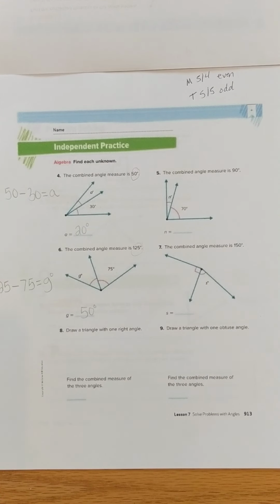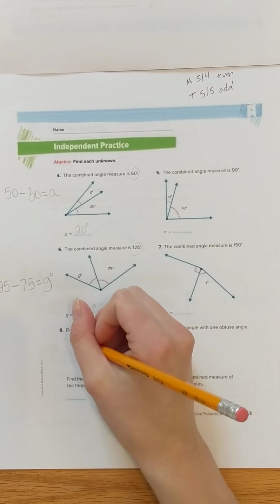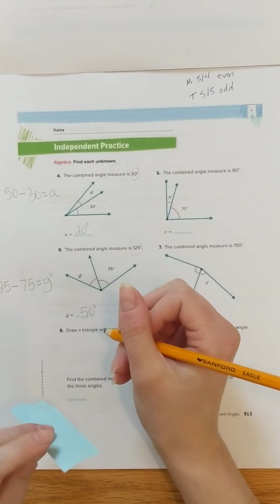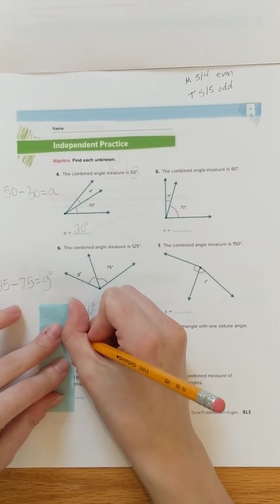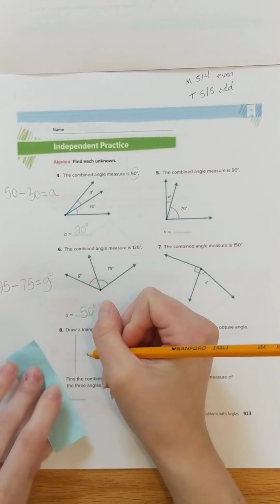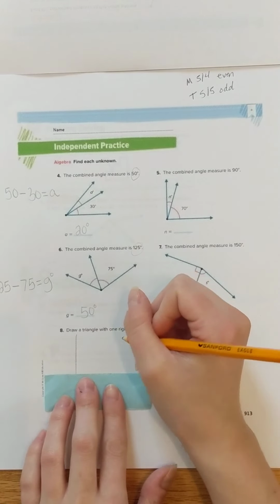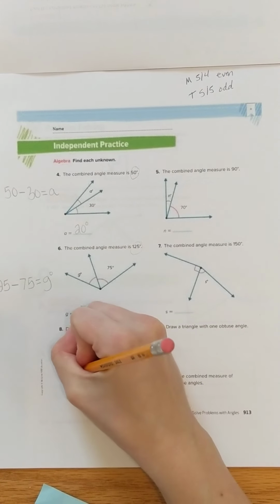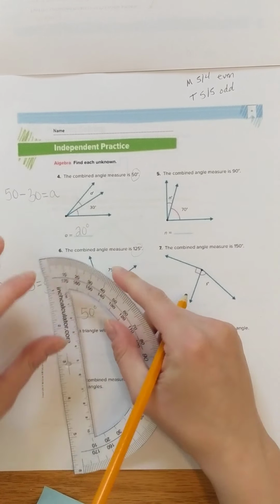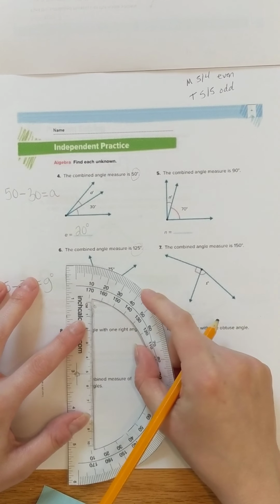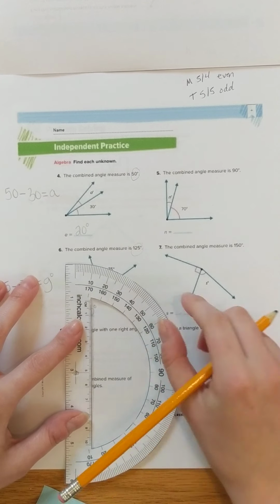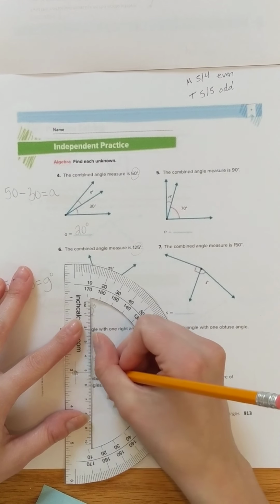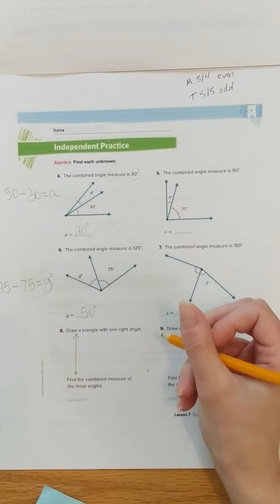Okay, number 8 says draw a triangle with one right angle. So we're going to draw a triangle. I'm going to use my straight piece of paper here so that I make sure that I have nice straight lines. Make an end point. It'll be like a ray. Line up my ray and my end point and mark 90 degrees.